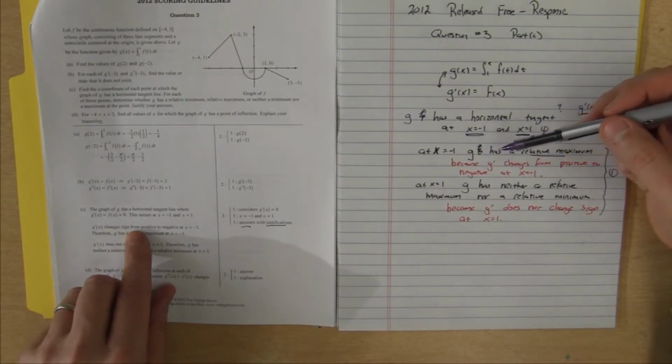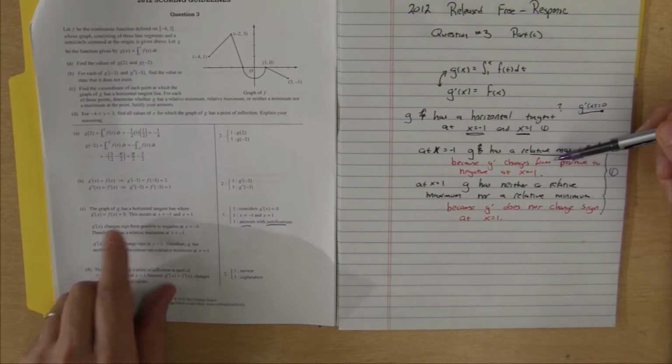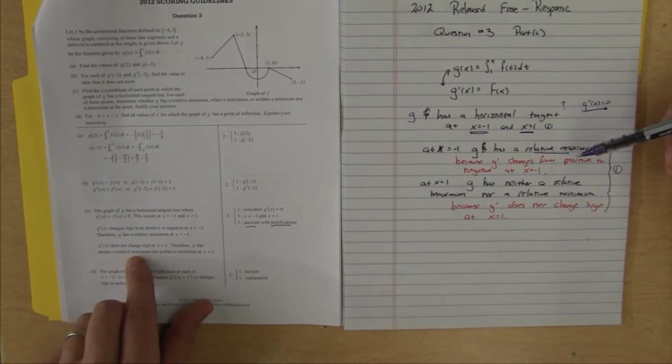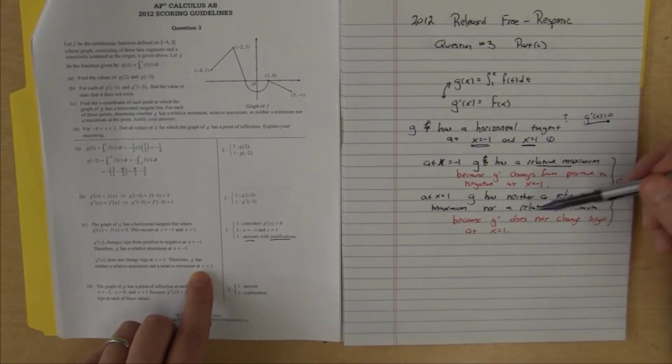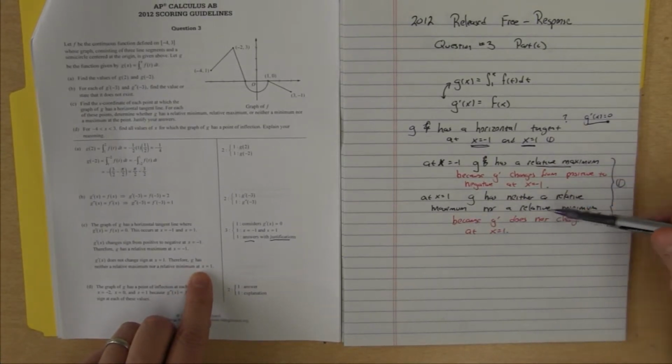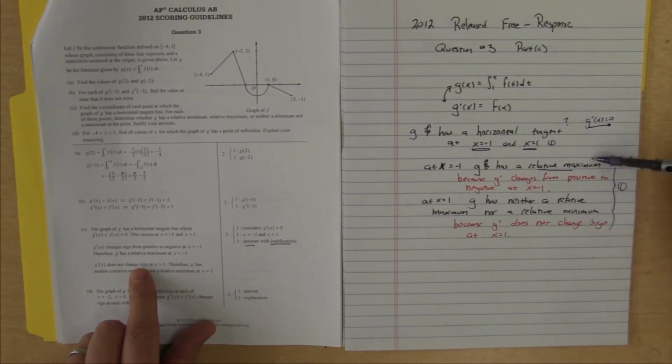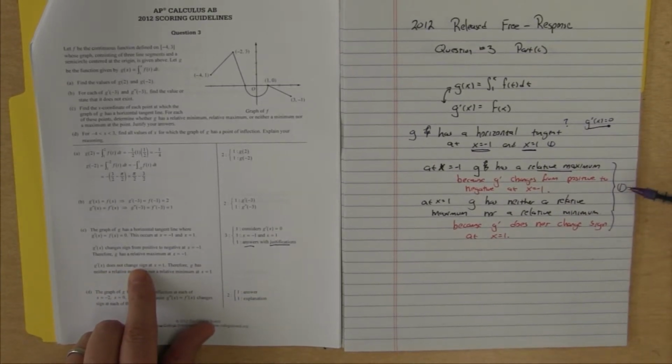Because G prime changes sign, I need to have it's neither a relative maximum or relative minimum at x equals 1, because G prime does not change sign. I have to say 4 things to get that 1 point.